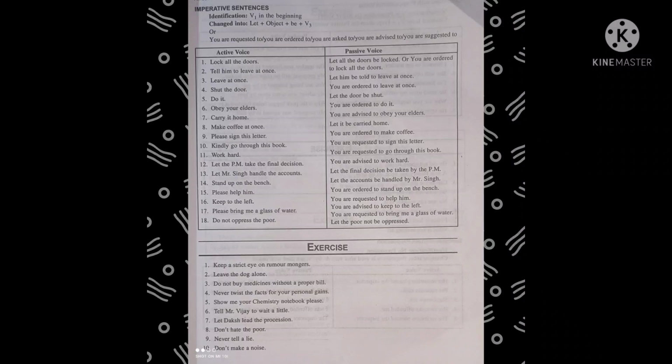Make coffee at once. You are ordered to make coffee. Please sign this letter. You are requested to sign this letter. Kindly go through this book. You are requested to go through this book. Work hard. You are advised to work hard. Let the PM take the final decision. Let the final decision be taken by the PM.